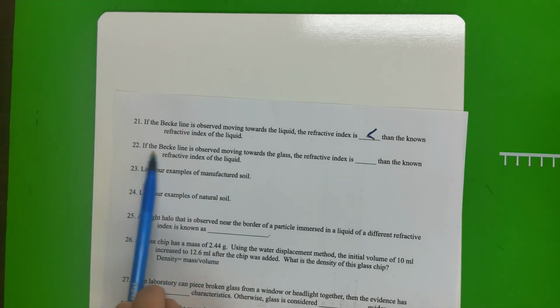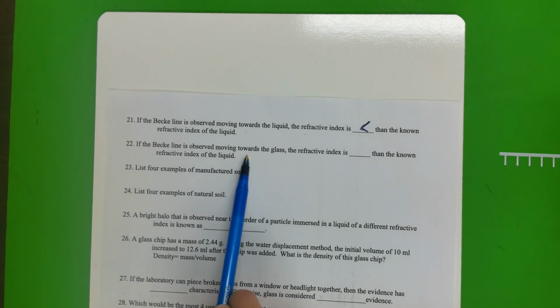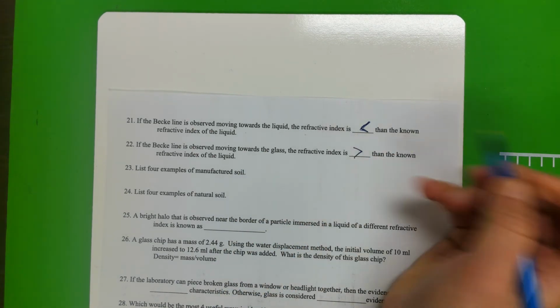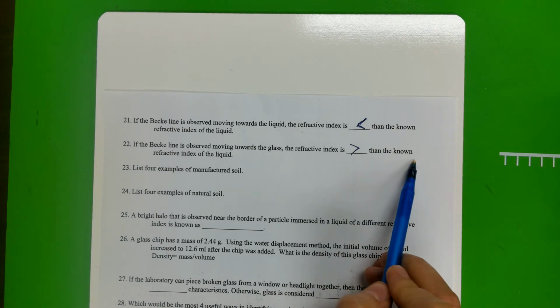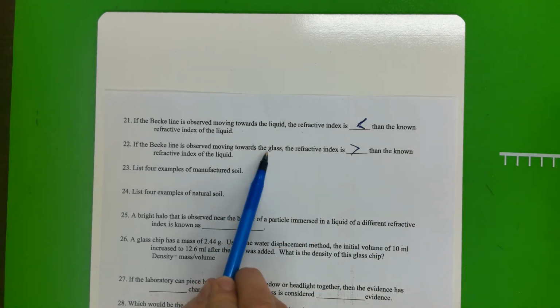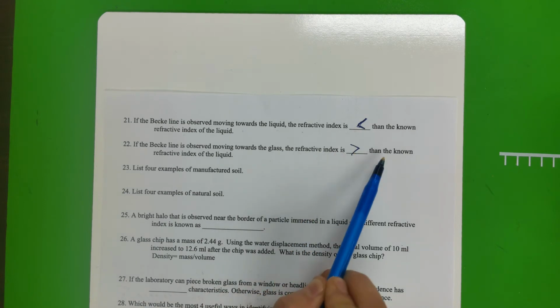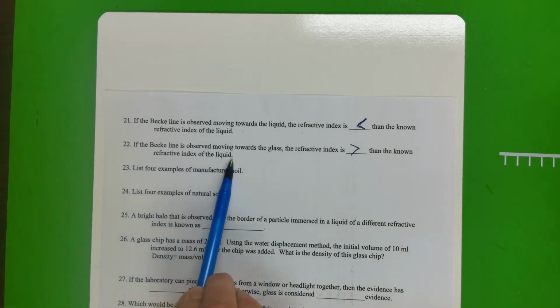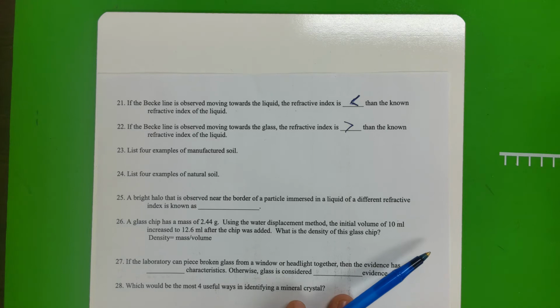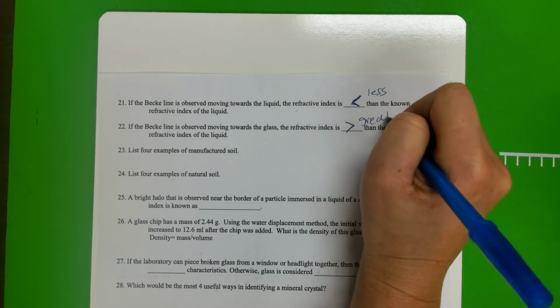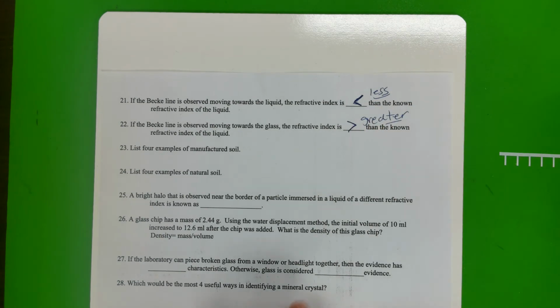So if the Becke line is observed moving towards the glass, the refractive index is greater on the glass. The glass refractive index is greater than the known refractive index of the liquid. So this is less and this is greater. Again, you just have to be careful how it's worded.